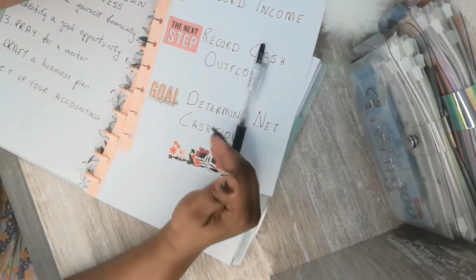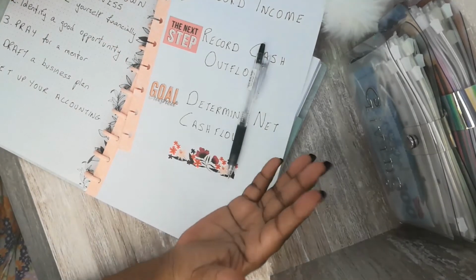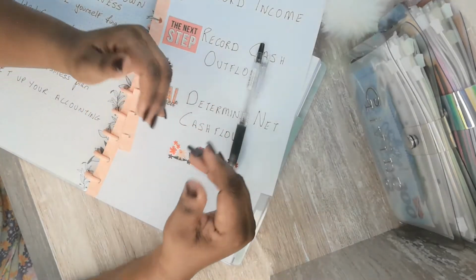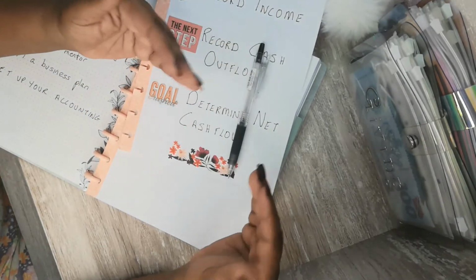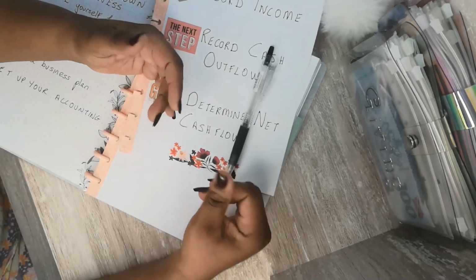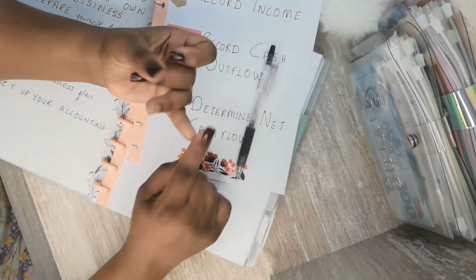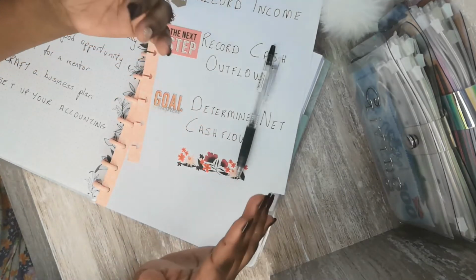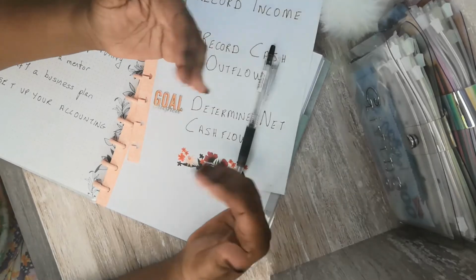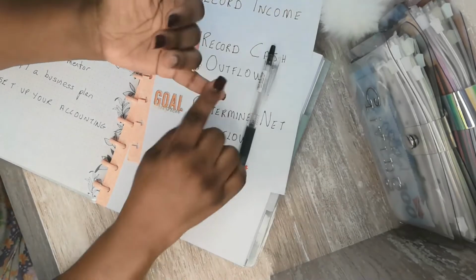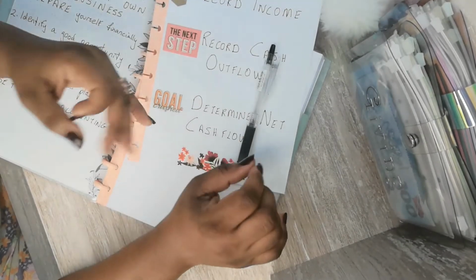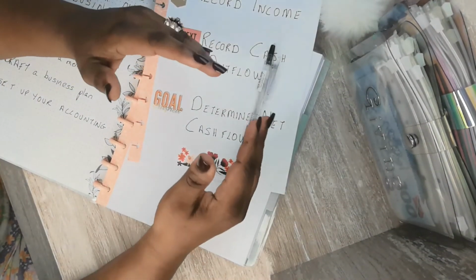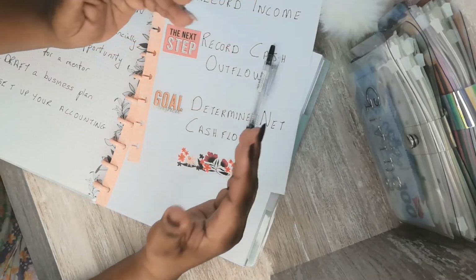So if more cash is going out than is coming in during a given month, that means that a deficit exists. This amount must be made up either by withdrawals from savings or by borrowing. So when you have a cash surplus, this amount, which is the excess, is now available for saving, for investing, for paying off debts, emergency fund, or for short-term and intermediate financial goals.